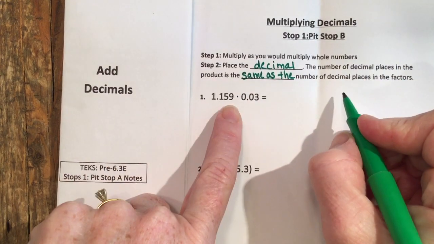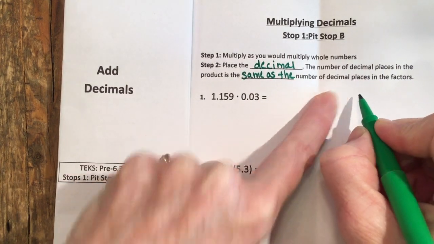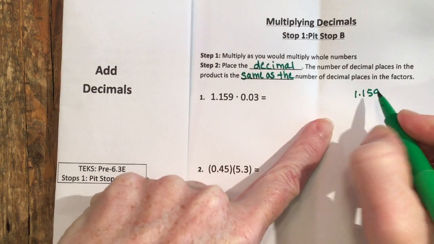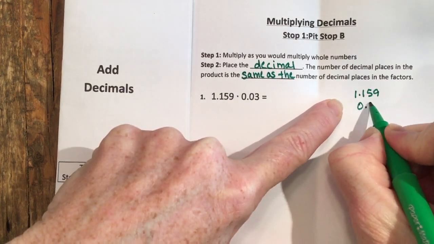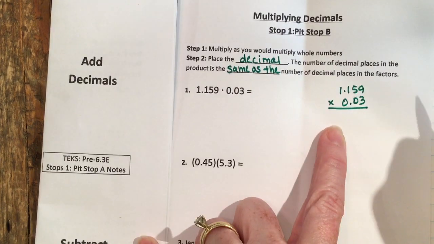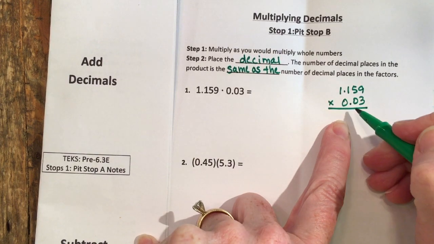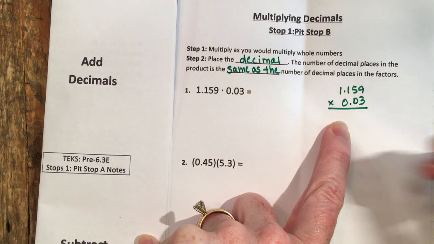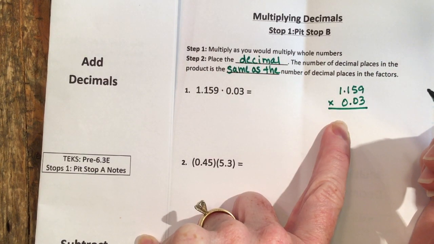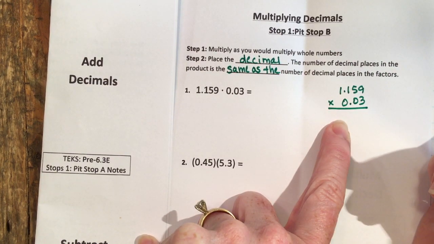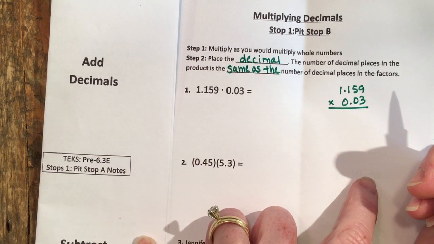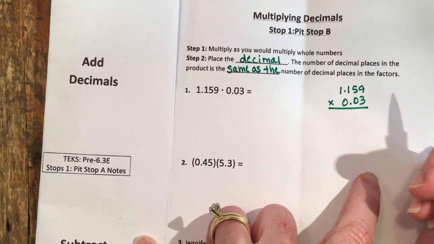All right, so I'm going to go ahead and set this up so I can multiply it. 1.159, remember that dot means multiply, times 0.03. Now notice when I set this problem up, I didn't line up the decimal place. I do when I'm adding and subtracting, we did over here for adding and subtracting, but when you're multiplying, you really ignore that decimal until the very end. So we can even pretend like it's not even there. And if it's not there, then we don't have to line anything up.